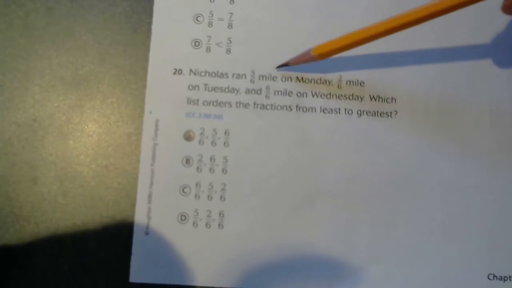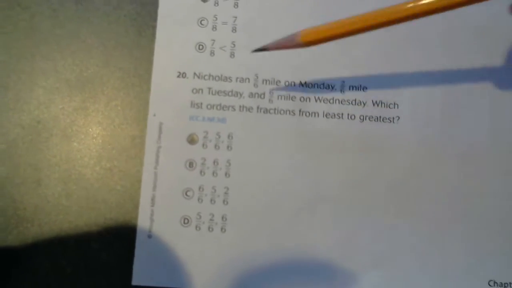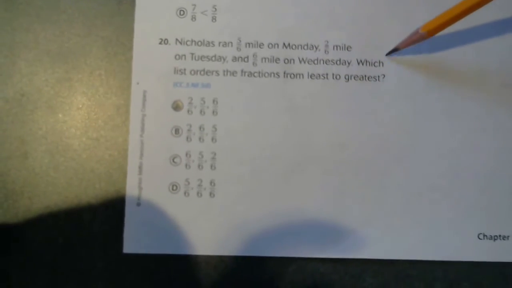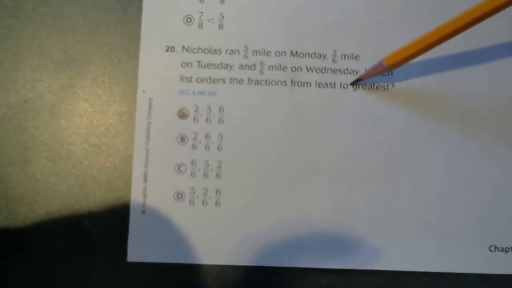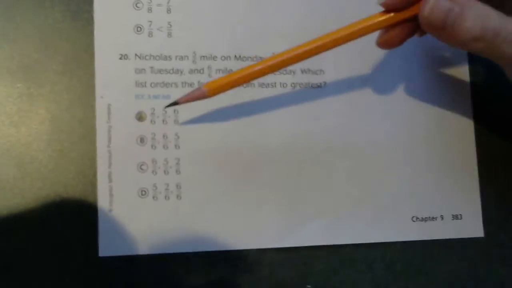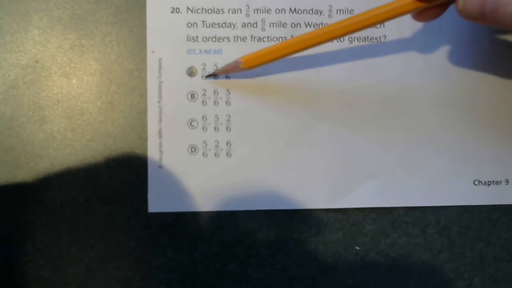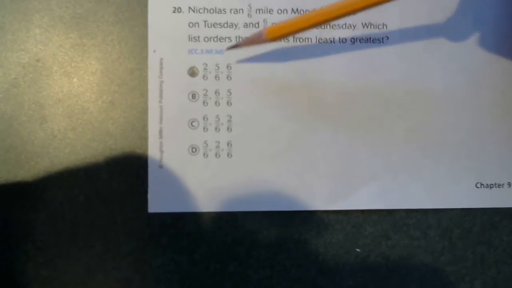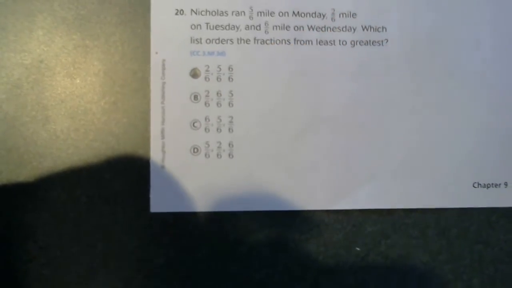Nicholas ran 5/6 of a mile, 2/6 of a mile on Tuesday, and 6/6 of a mile on Wednesday. Which list orders the fractions from least to greatest? That's smallest to largest. We're just comparing numerators. 2/6 is the smallest, 5/6 is the next largest, and 6/6 is the largest.